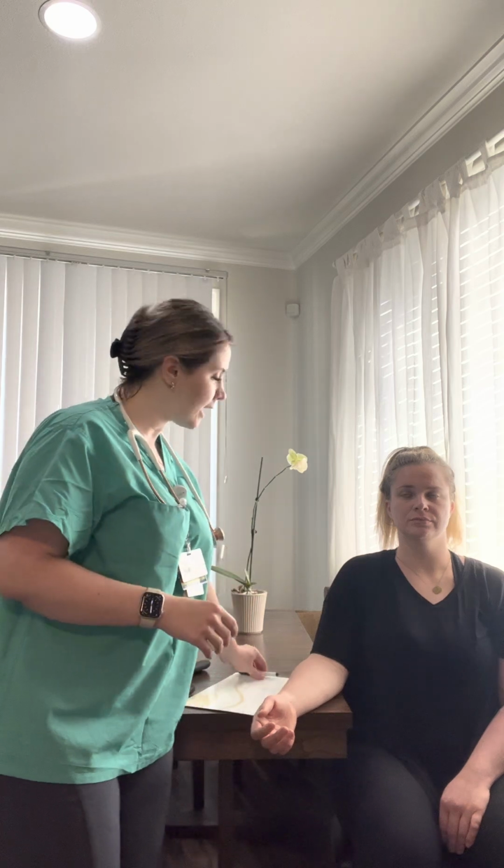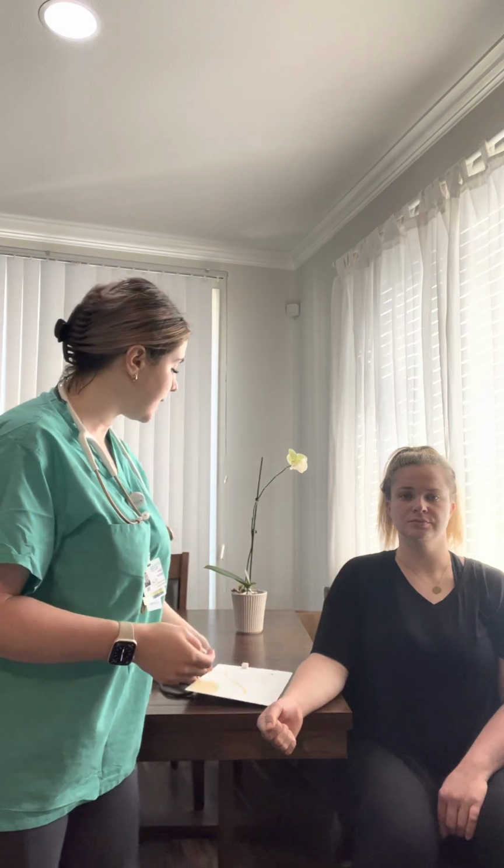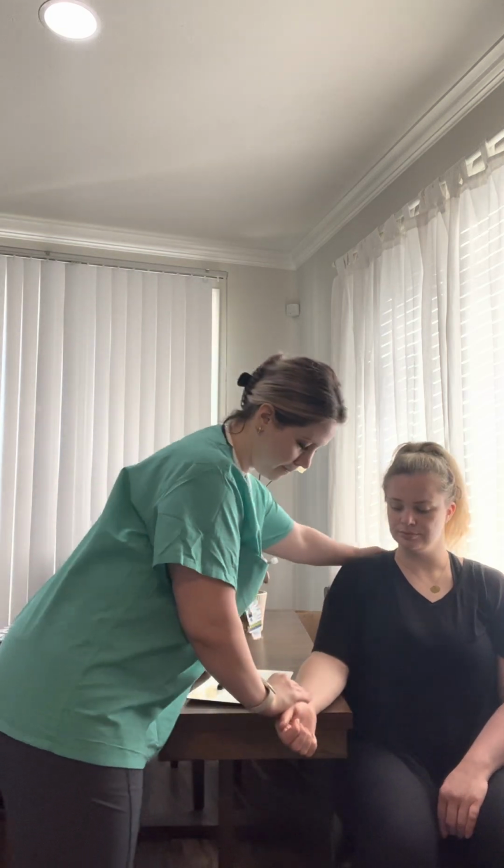Perfect. I have counted 40 beats in 30 seconds, and we're going to multiply that by 2, and that will be 80 beats per minute for the pulse. The normal range for a pulse is 60 to 100, so our patient's pulse is within normal range. Now I'm going to take your pulse one more time for you.